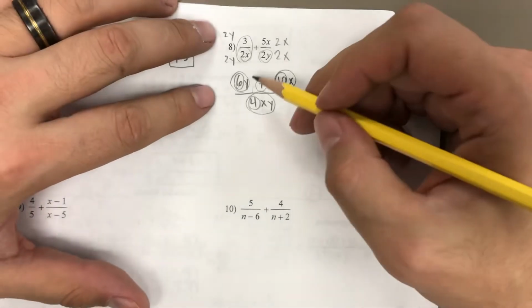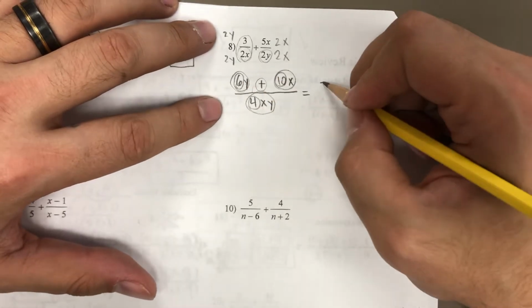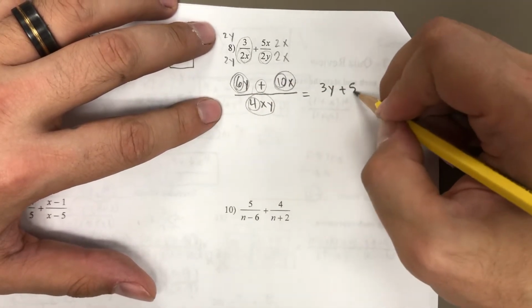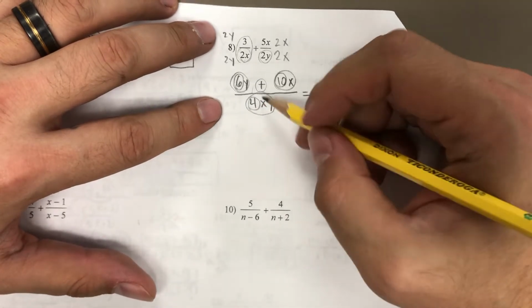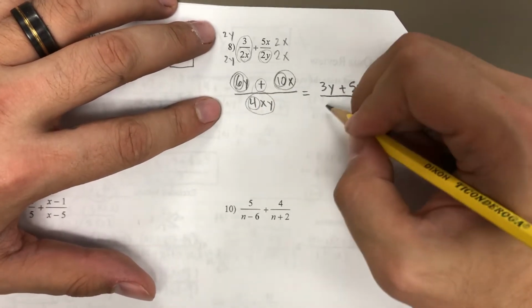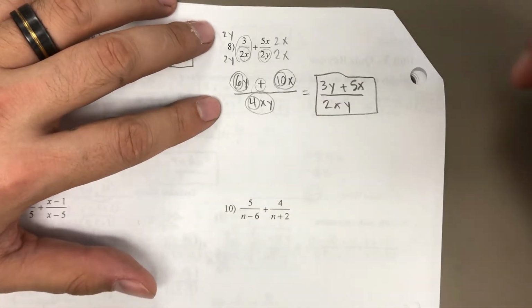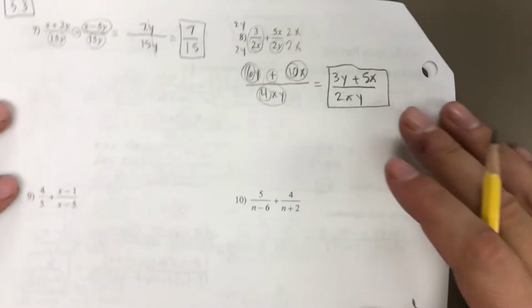Yes, 2 does. So I'm going to divide out a 2 from the 6, and I get 3, so 3y. I divide out a 2 from the 10, and I get 5, so 5x. And I divide out a 2 from the 4, and I get 2, so that's going to be 2xy. So this is our simplified expression because I can't simplify it any further than that.